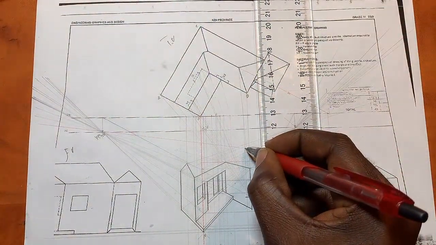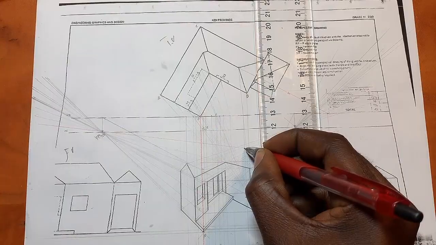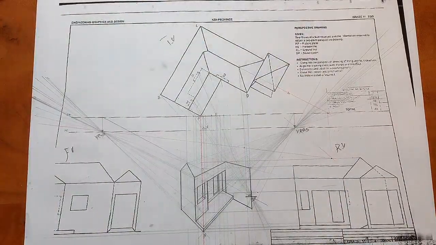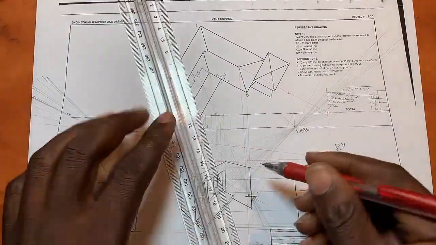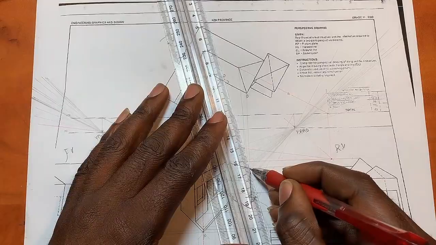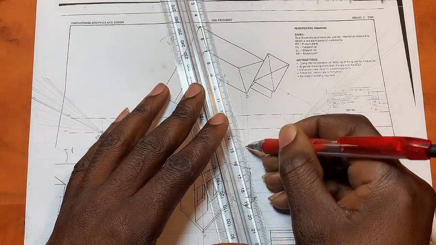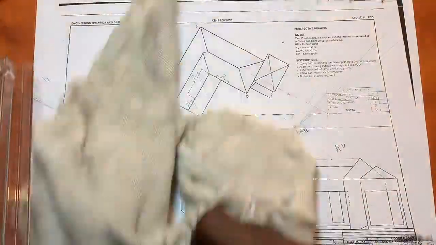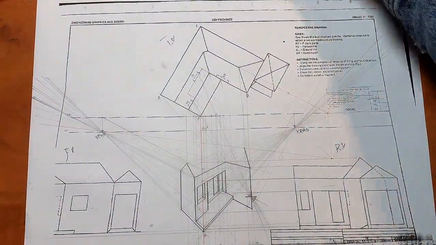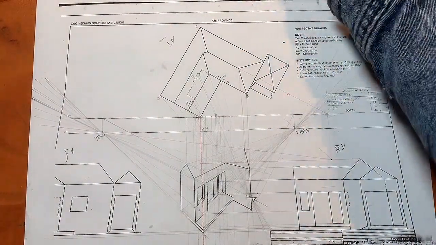So which means I have a point right there. You understand? So which means from here till there, I can now have it dark. From here till right there, have it dark.